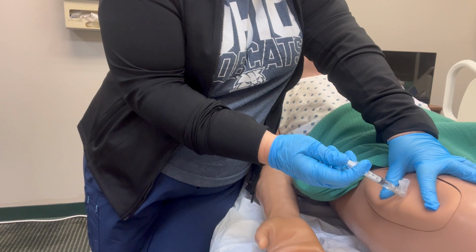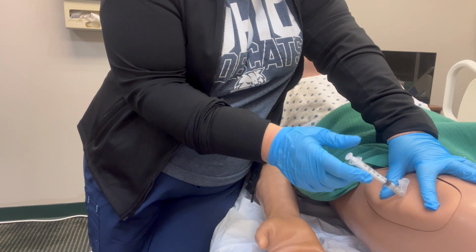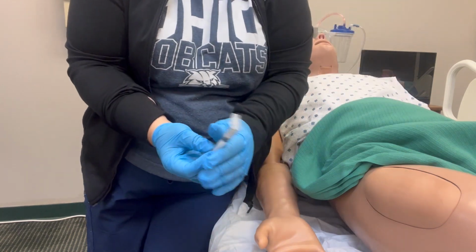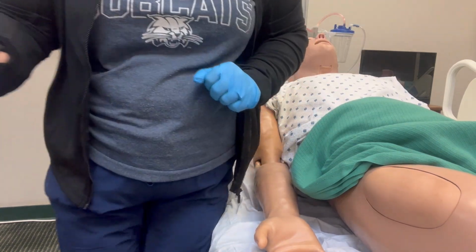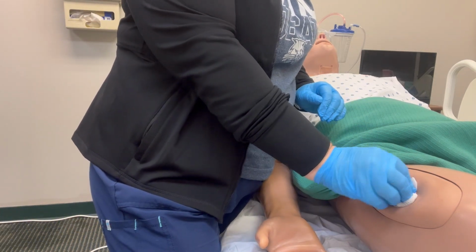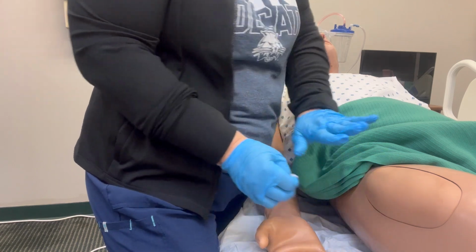We do not aspirate. You do need to pay attention to your facility policy about whether they require you to aspirate or not. And then I'm going to deploy the safety, and then I'm just going to go ahead and apply a little pressure. There might be just a little bit of blood, and then I can apply a Band-Aid.